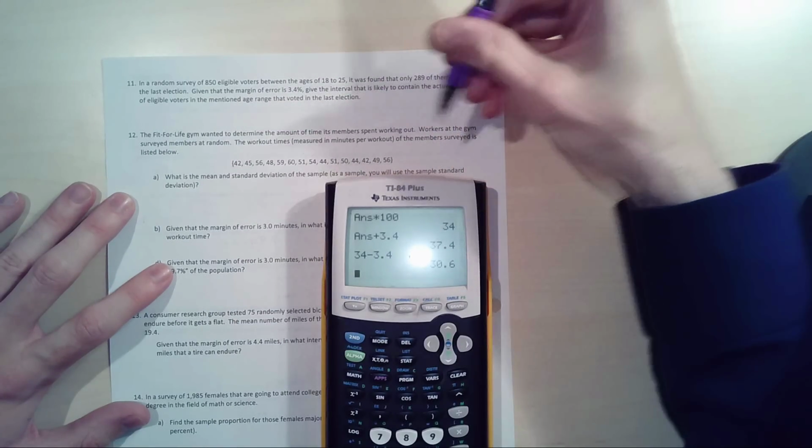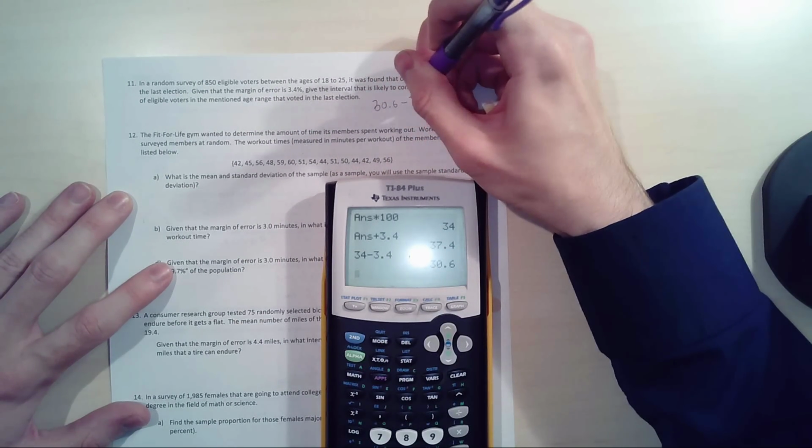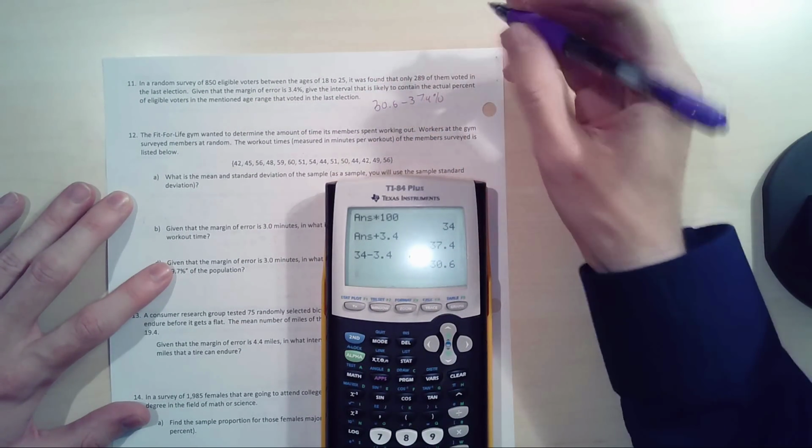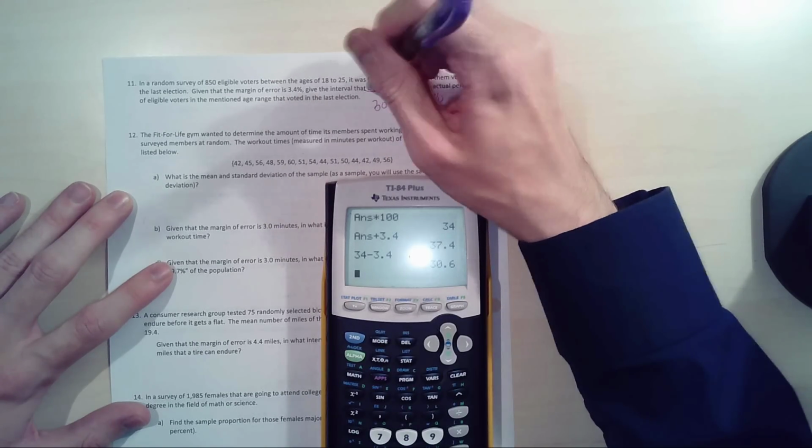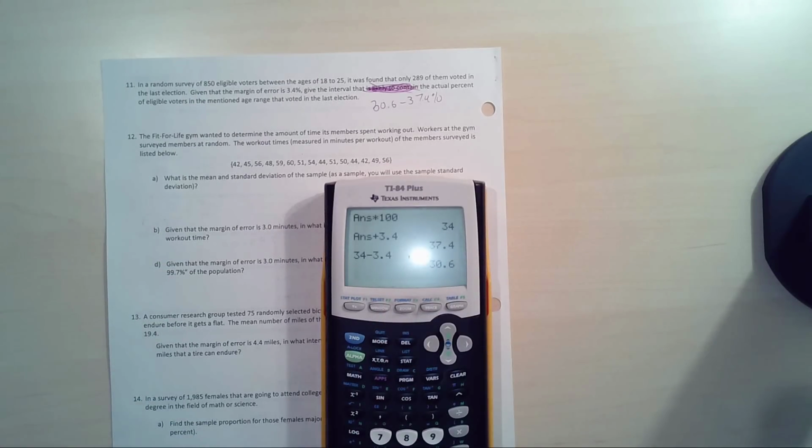And you're going to get a nice 30.6 to 37.4%. And again, it is not likely to contain. This is wrong. It is not true. It is reasonable to believe that it's going to contain.